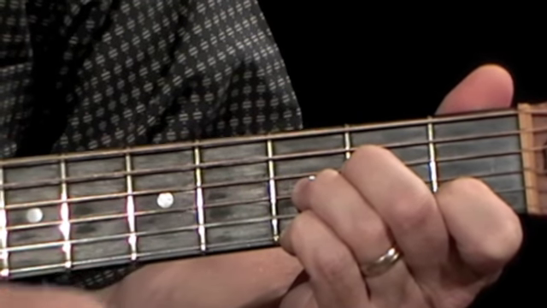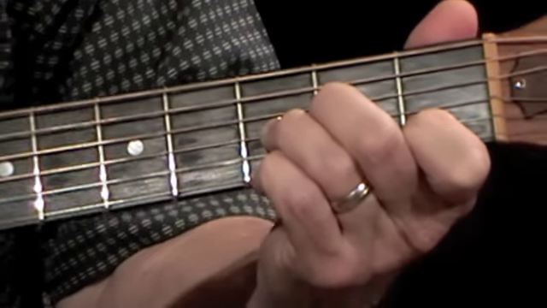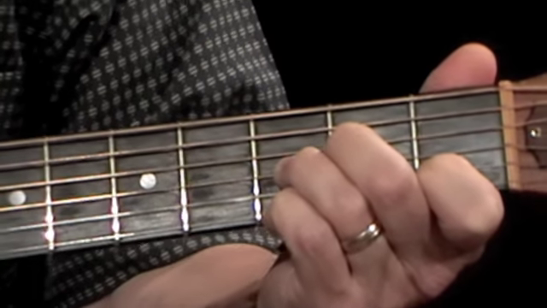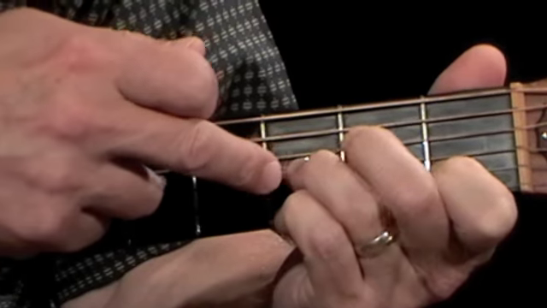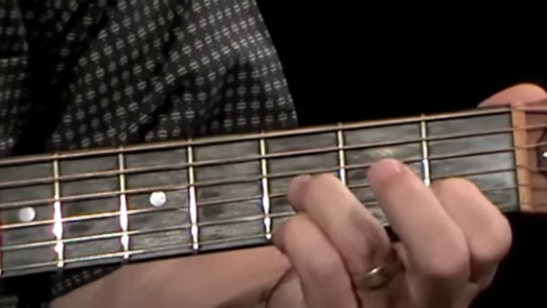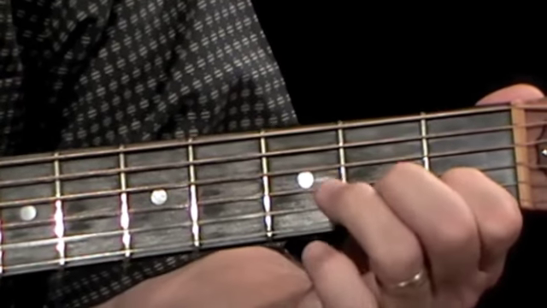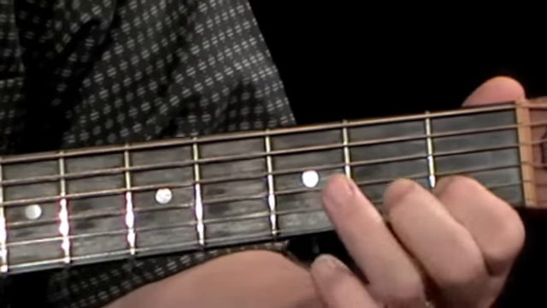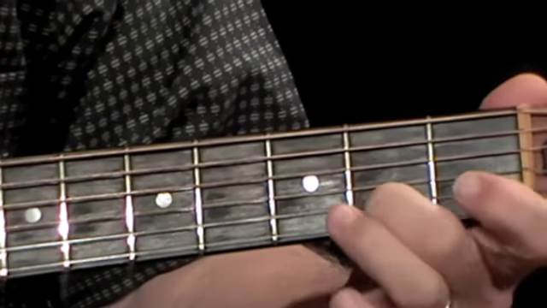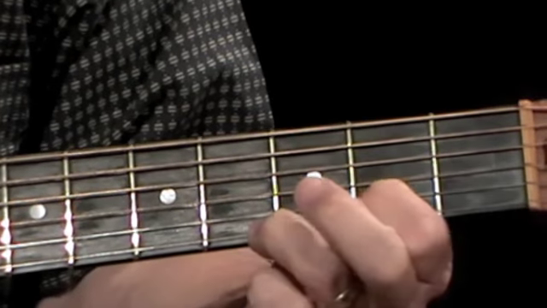But that gives us quite a nice first inversion C7 shape on the top 4 strings. And then I quite like using just the top 3 strings of that as a chord for improvising with really. Bouncing off that sort of extra note there.